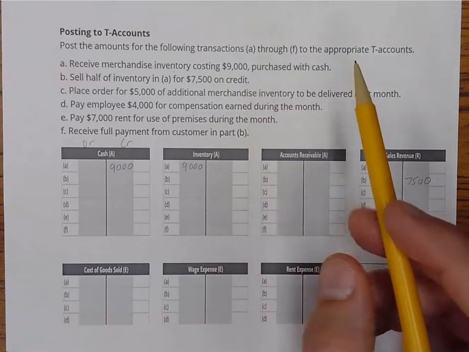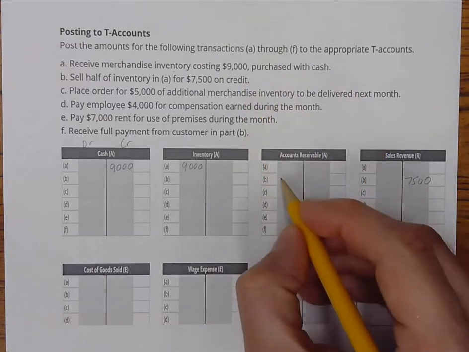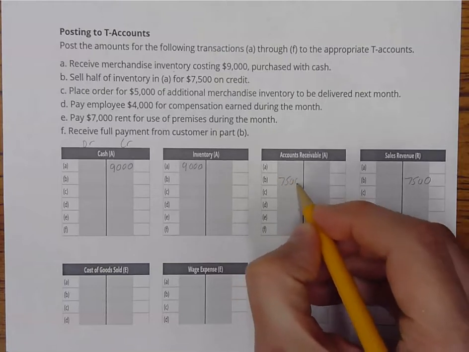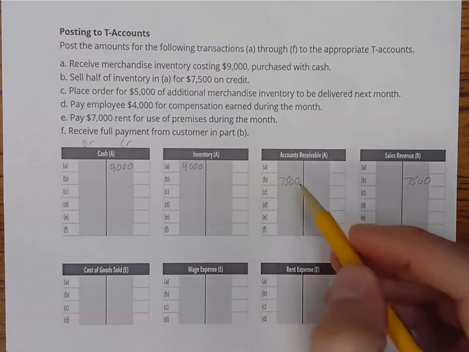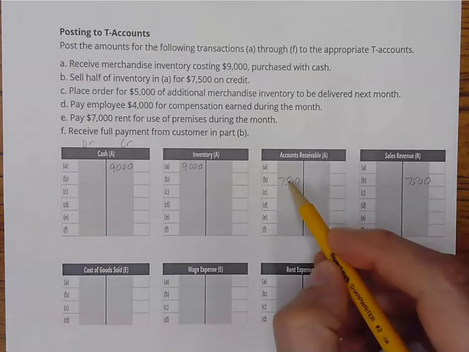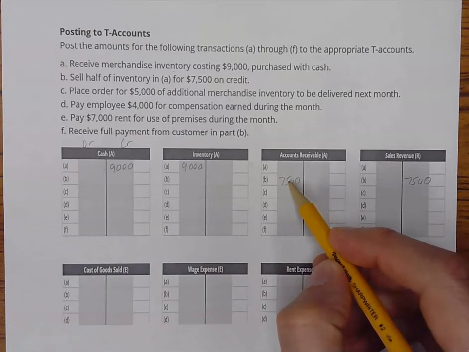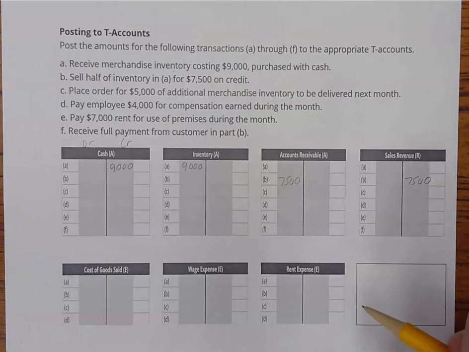So this produces an asset called accounts receivable. Let's go over here on the left side, because accounts receivable is an asset. It goes up on the left. That takes care of the sales transaction from a revenue standpoint and the resulting asset. However, we also have to understand that we don't have part of our inventory that we had before. And so now we're going to have to expense that.